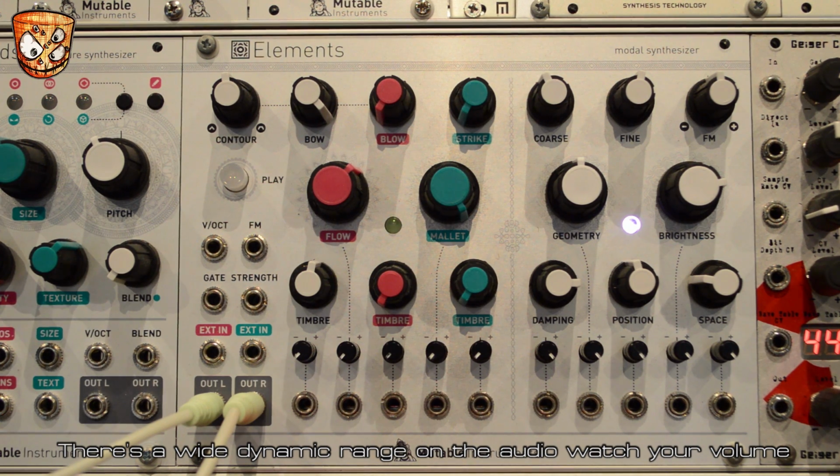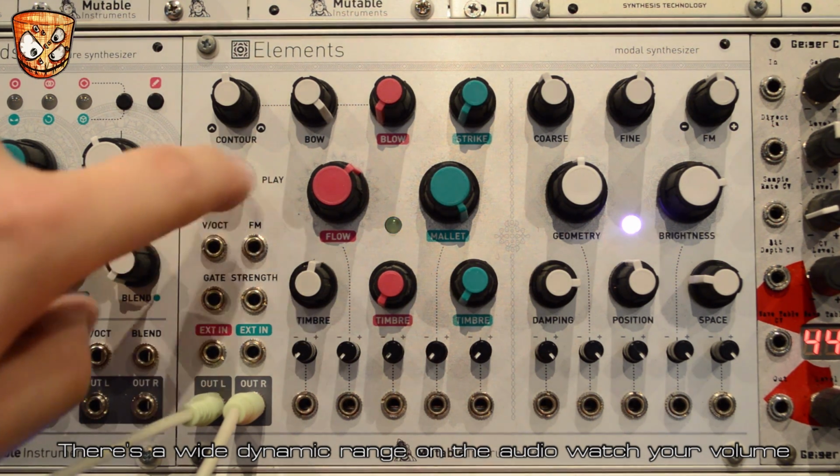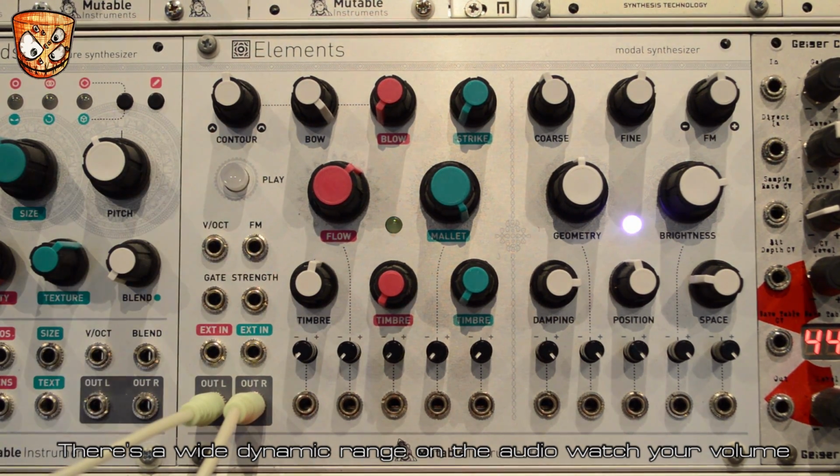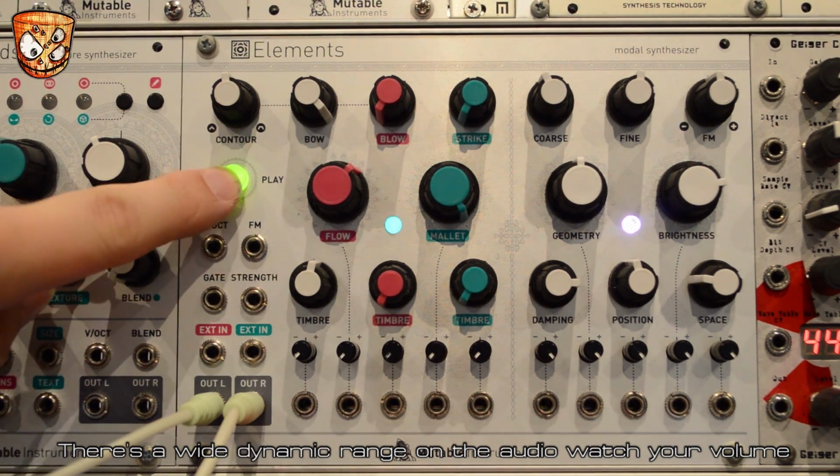Both the bow and the blow react to the envelope shape set by the contour knob, which moves through AD to ADSR then to AR shapes. There's just a timbre to edit for the bow section, and the bow section creates a scratchy bowing noise, and the timbre controls the granularity of that bowed material. Turning down the timbre softens the sound and creates a much smoother excite signal going into the resonator.